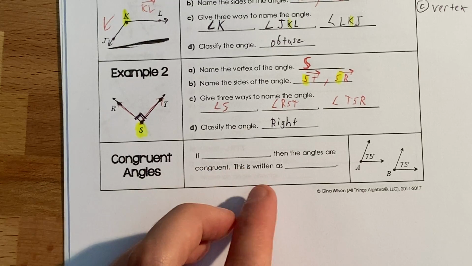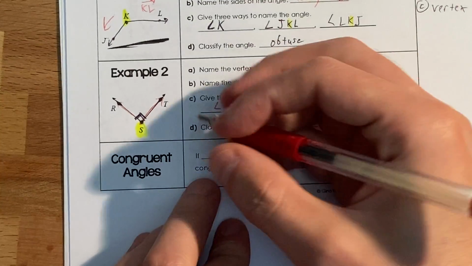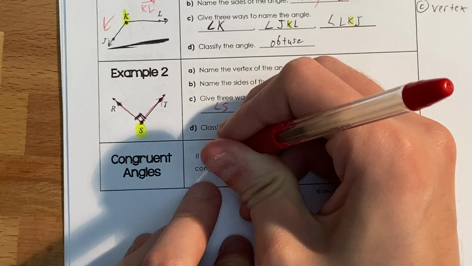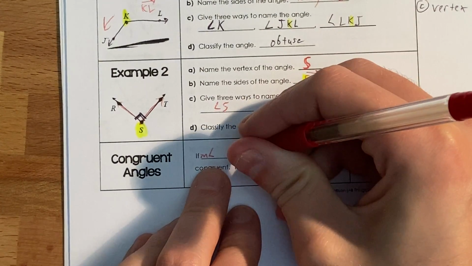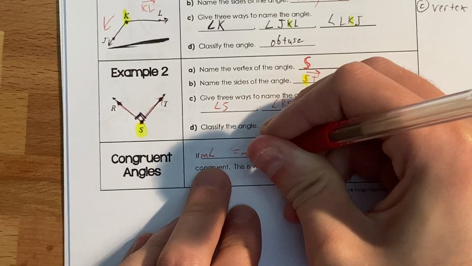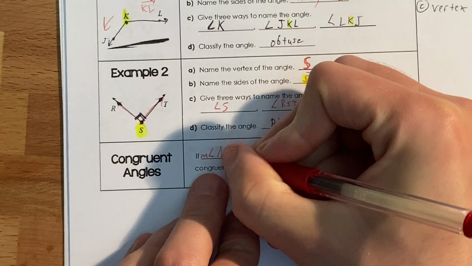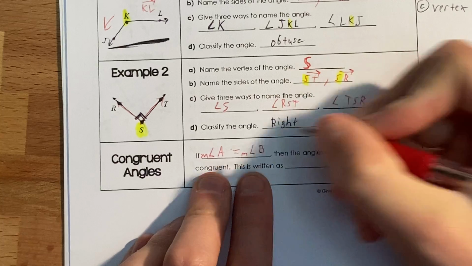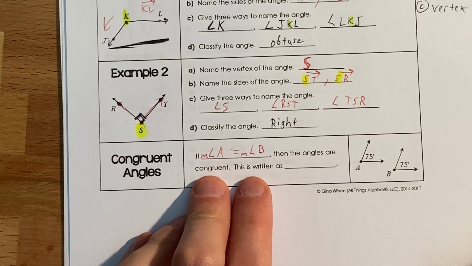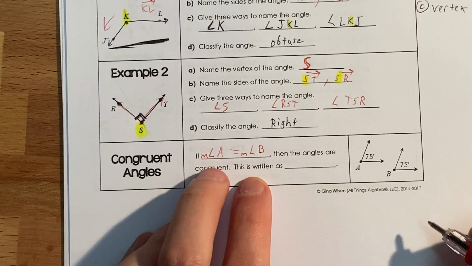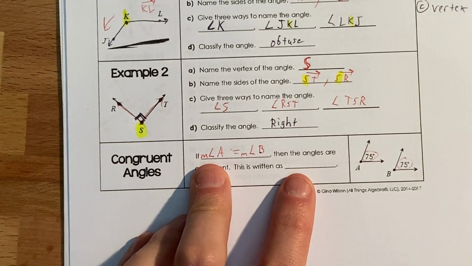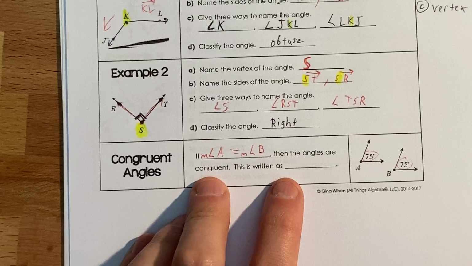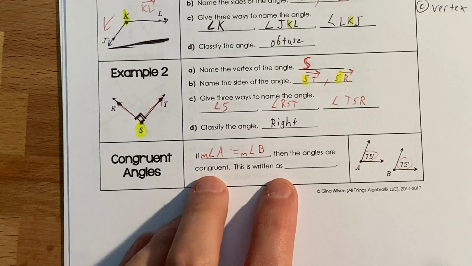So if blank, then the angles are congruent. And that's just if the measure of an angle is equal to the measure of another angle. So like in this case, it would be measure of angle A and measure of angle B. Then they are congruent. And once again, that is just saying that the measures are equal. So the 75s are the same number. Then you would say the angles are congruent.